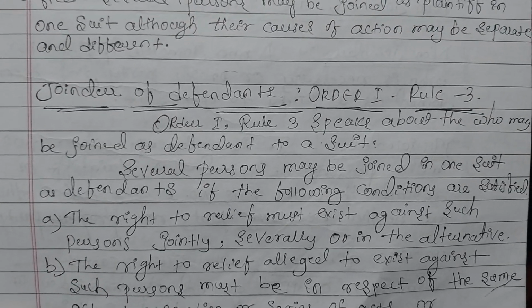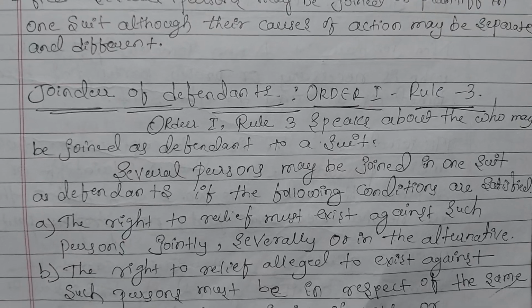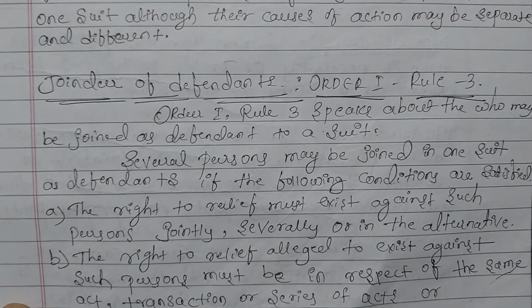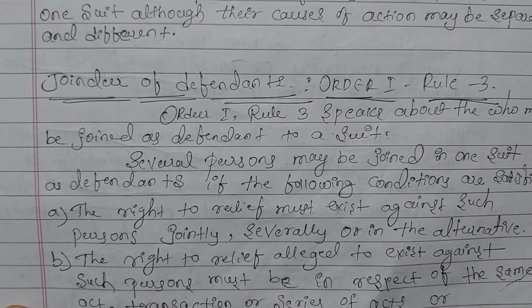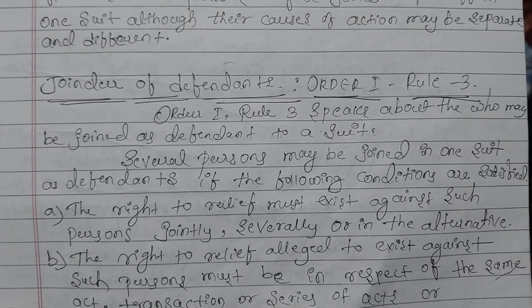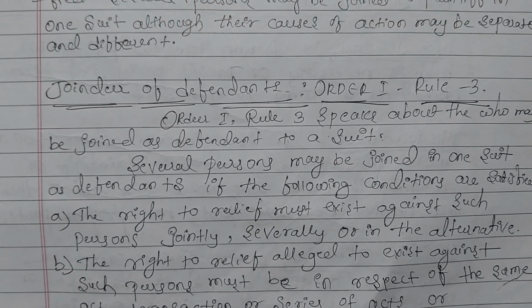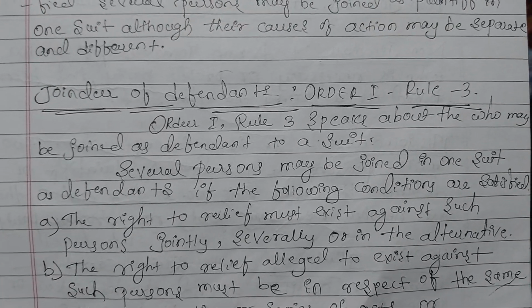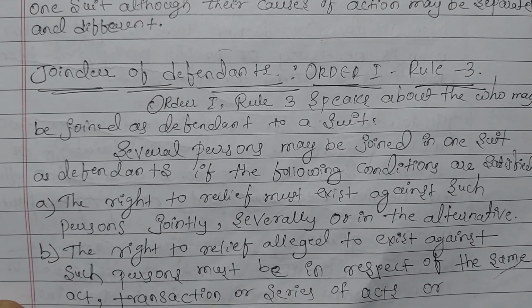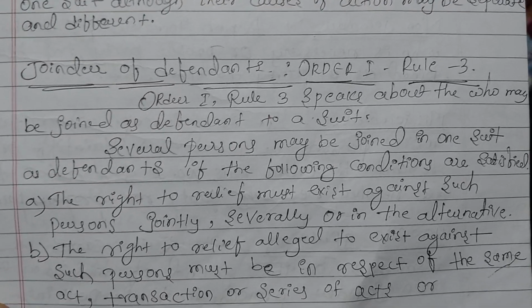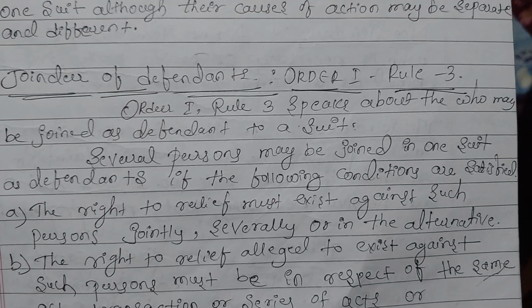Joinder of defendant, Order 1 Rule 3. Order 1 Rule 3 speaks about who may be joined as defendant to the suit. Several persons may be joined in one suit as defendants if the following conditions are satisfied. A. The right to relief must exist against such persons jointly, severally, or in the alternative.